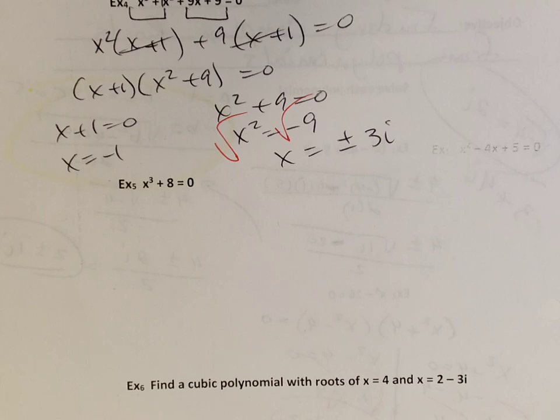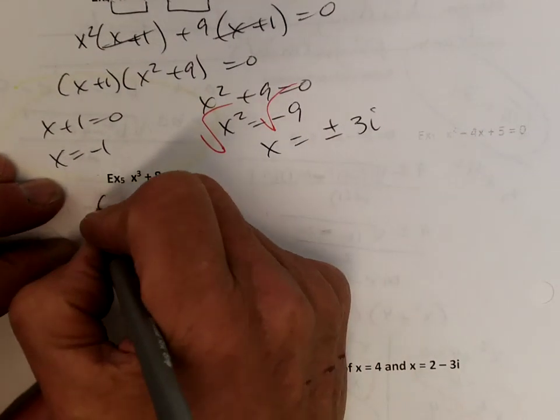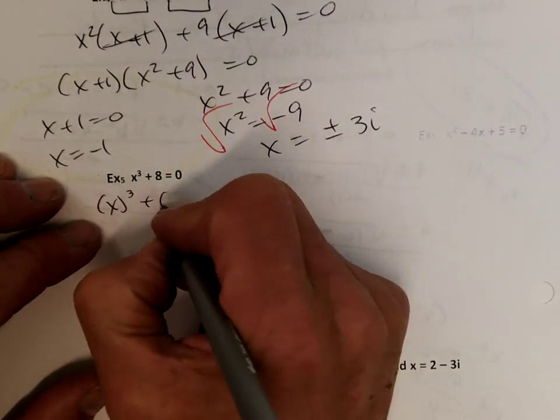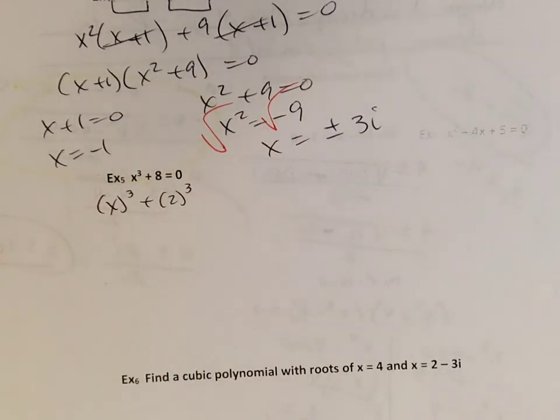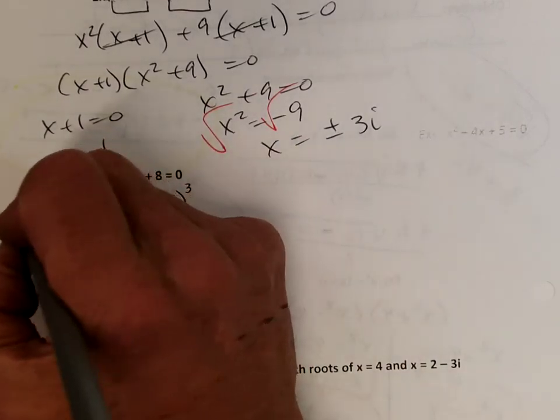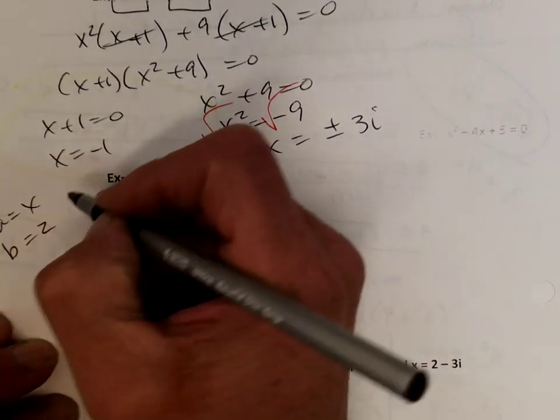All right, example 5 has 3 answers. And the only way you're going to get the 3 answers is if we factor it into the a cubed plus b cubed. You'll get 1 answer here, and then you get your other 2 answers here. Does that make sense? So if I factor it, I'm going to factor it into an x cubed plus 2 cubed, right? We know that a is equal to x and b is equal to 2, all right?